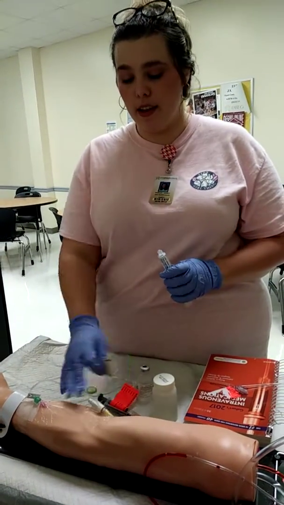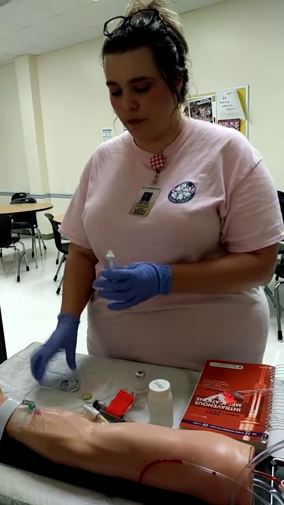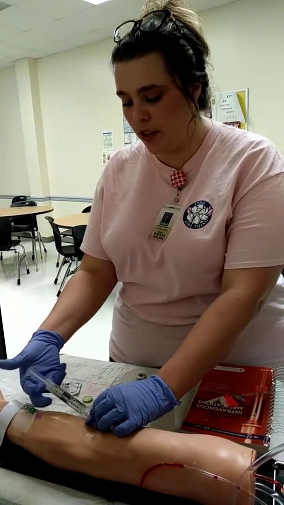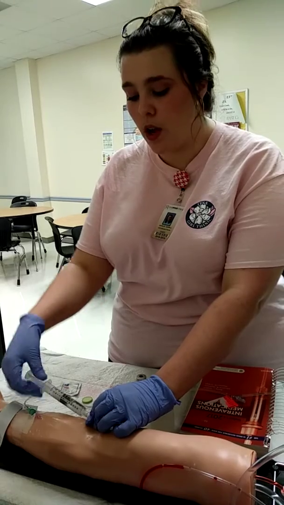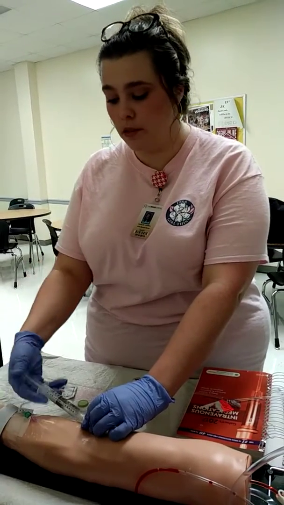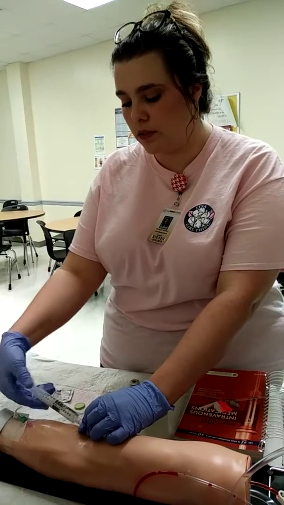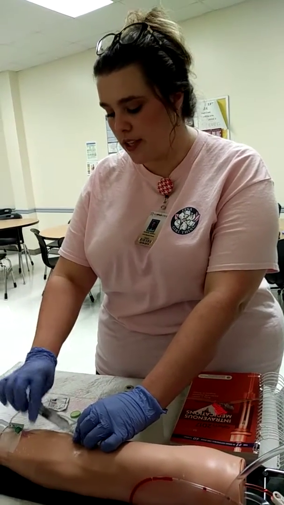Now with the INT, I'm going to make sure I flush it. So I'll connect it, and I'll flush over the same push method. I'll draw back, make sure I get blood. I got blood, so I'm going to push it out. We're good. That's flushed all the way.